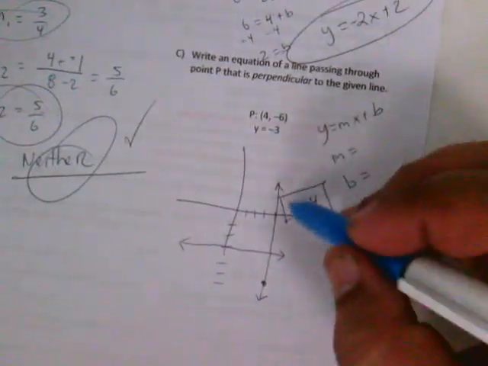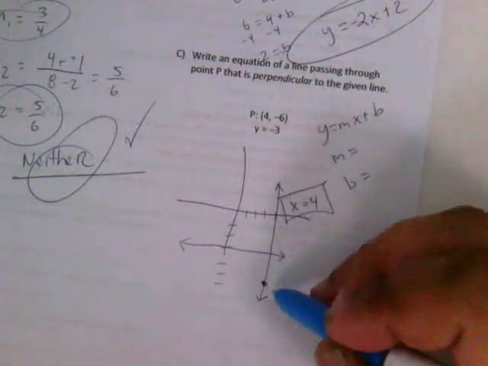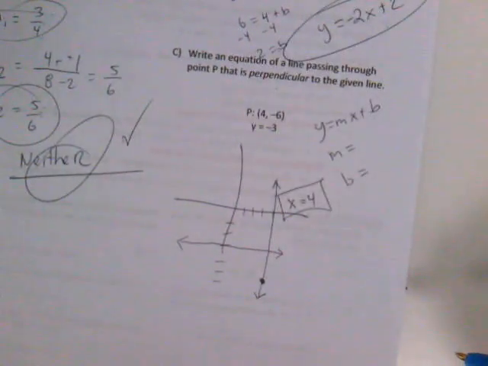And if we have an up and down line when x equals 4, then it will definitely go through any dot where x equals 4. Strange as it may be.